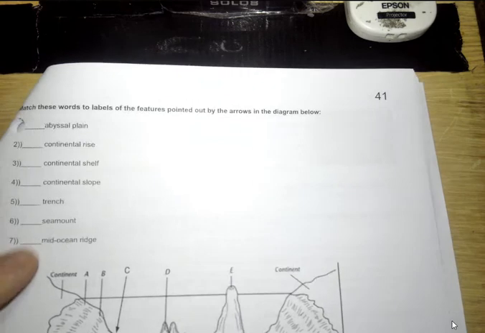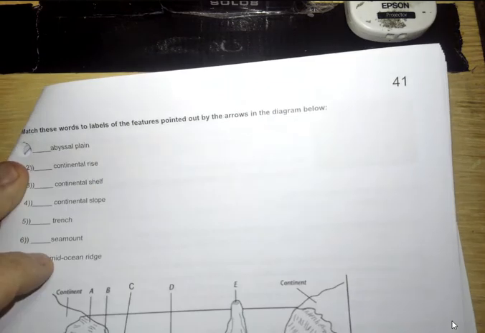To speed things up, we're going to just review yesterday's project by looking at this diagram. The abyssal plain. Please look at the diagram. Which one is the abyssal plain? Right down there. No. The abyssal plain is the flat area at the bottom of the ocean. It's going to be G, this area right here, this flatness.